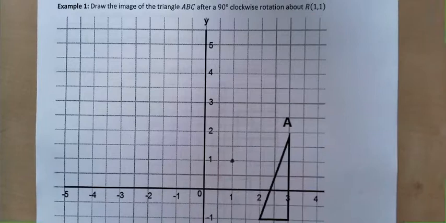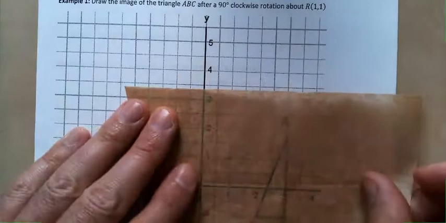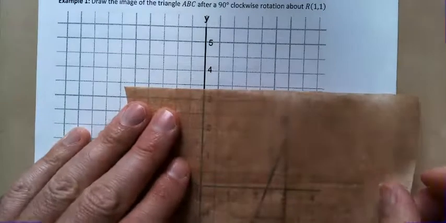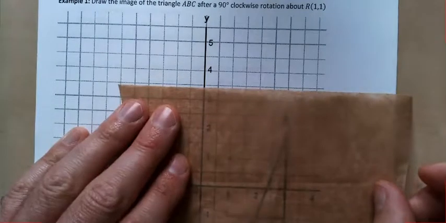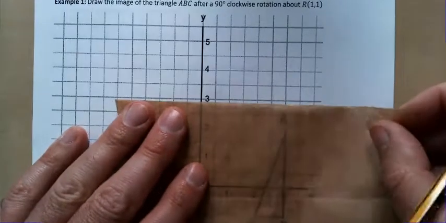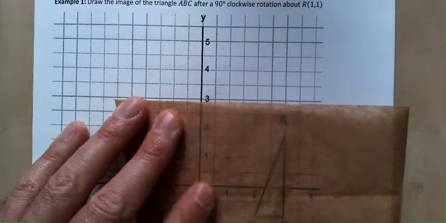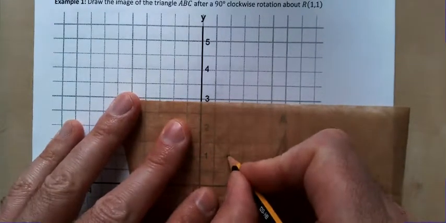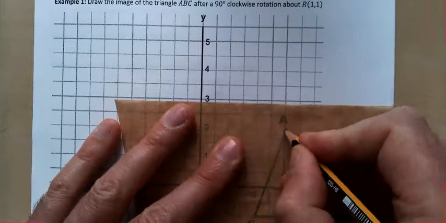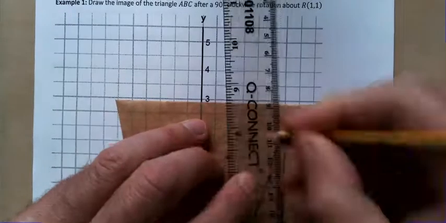I'm at home here and I don't have any tracing paper, but I went down to the kitchen and I got some greaseproof paper and it works just as well. My advice whenever you're setting it up is to set it up like this, so it's in line with the lines there, do you see? If you set it up like this, it's quite hard to rotate 90 degrees. So if we set it like this, and I do my point 1, 1, which you can see here, and then do my triangle, then we'll rotate it 90 degrees clockwise.